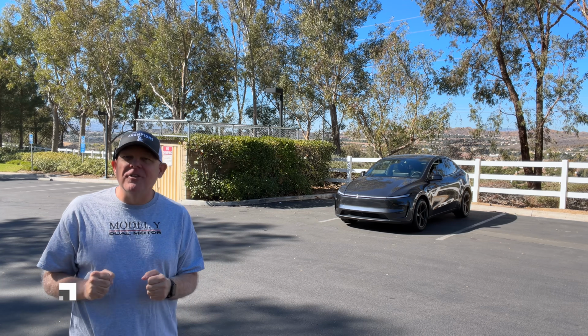All right, there you have it. Just a handful of screen tips to get you started on your brand new Tesla Model Y Juniper.